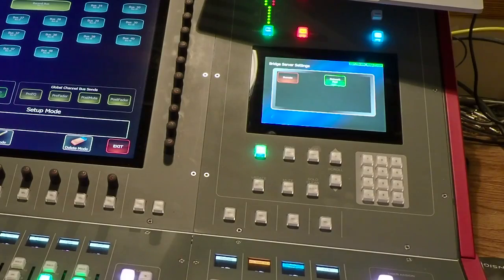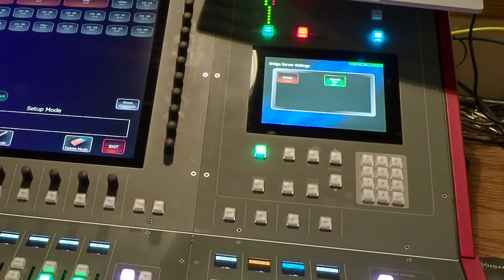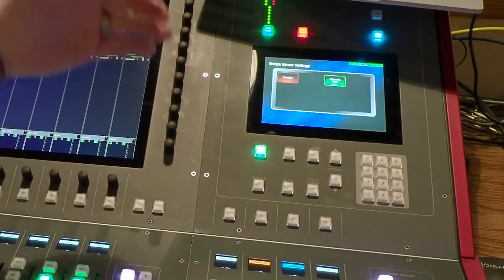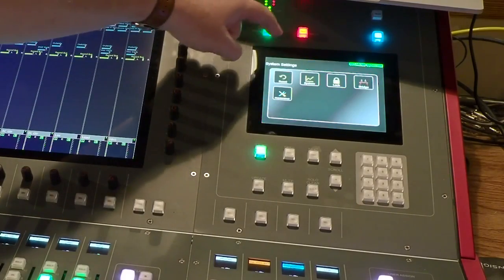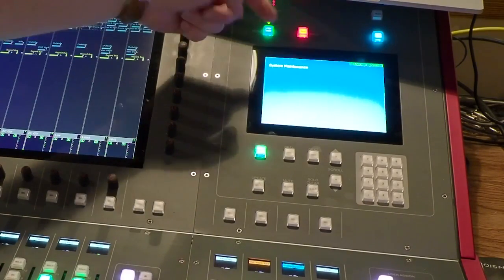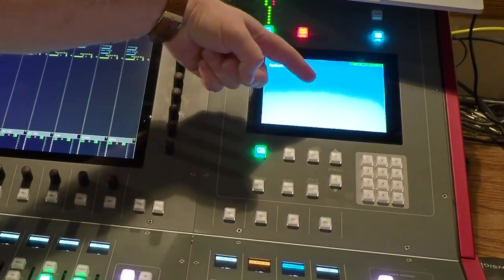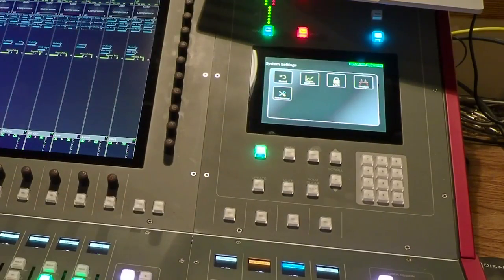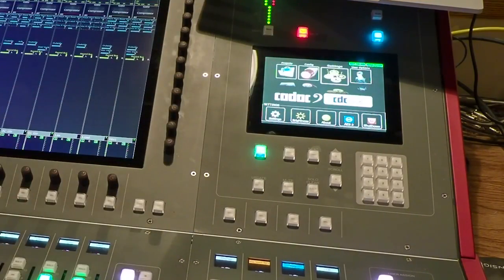There is an iPad app for the console, but I've not been able to get it to connect to the console, so I need some help there. Maintenance will let me obviously do nothing. There's nothing on that screen at all. So again, just a little odd.